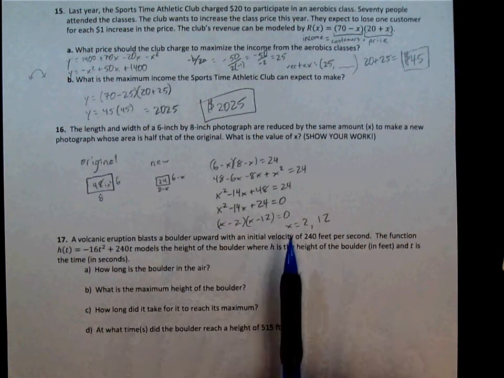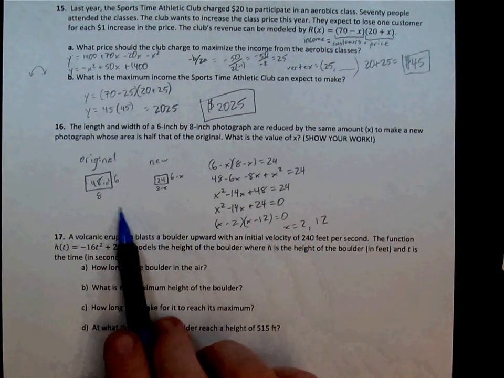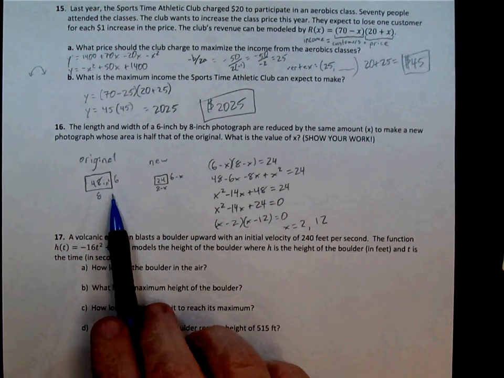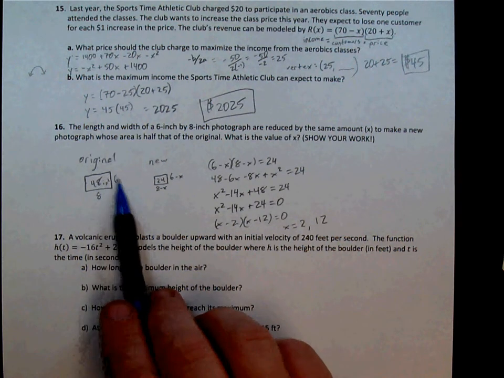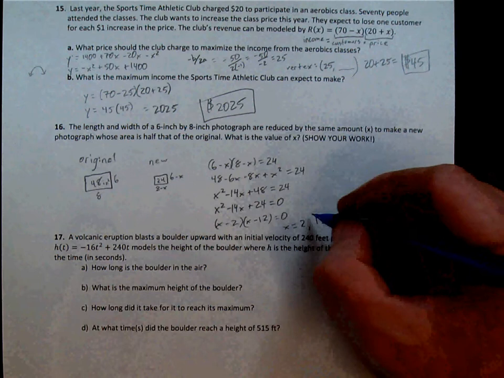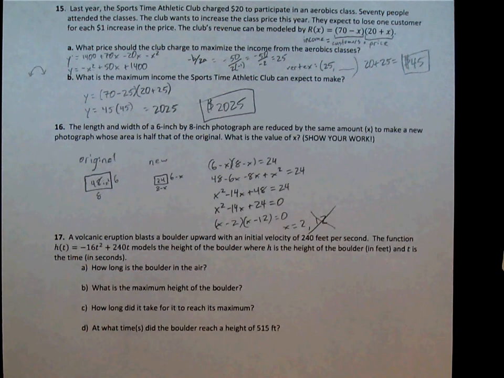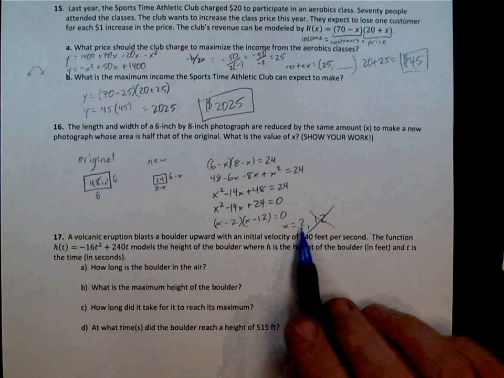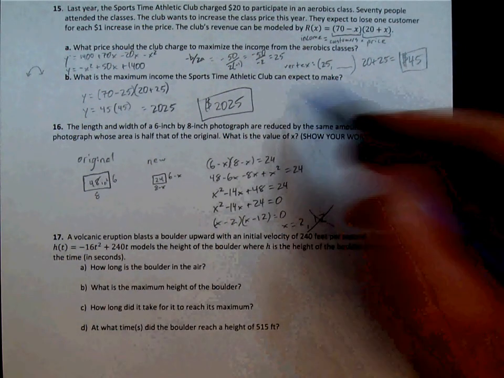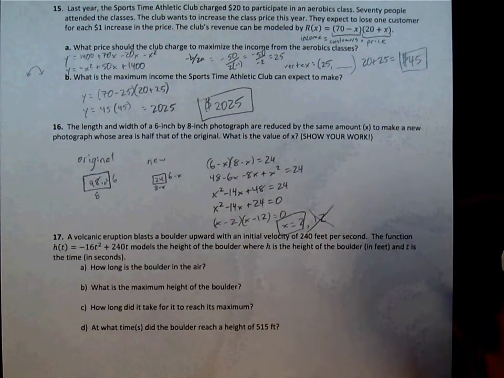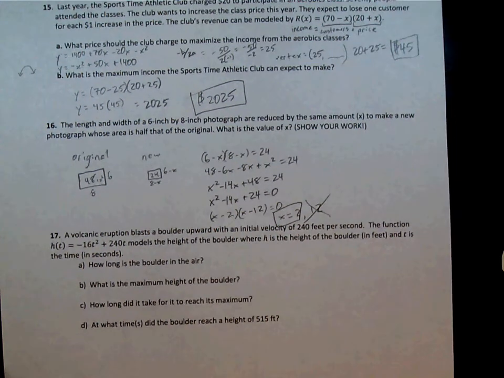So remember what we're doing with x, we're subtracting that from the actual dimensions. It was previously 6 by 8. I can't subtract 12 from 8 and have a -4, and subtract 12 from 6 and have a -6. That doesn't make sense in the context of the problem. I can, however, subtract 2 to get a 4 by 6. So the question is, what is the value of x? X was 2. That was the only one that actually made sense in that problem.